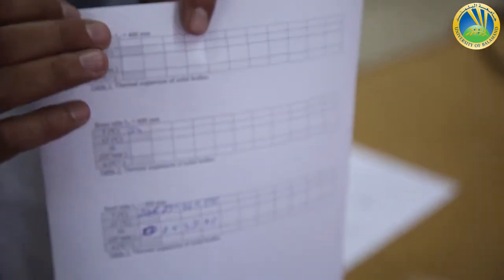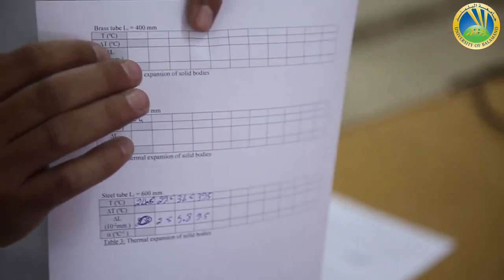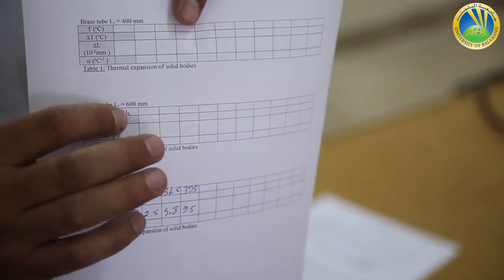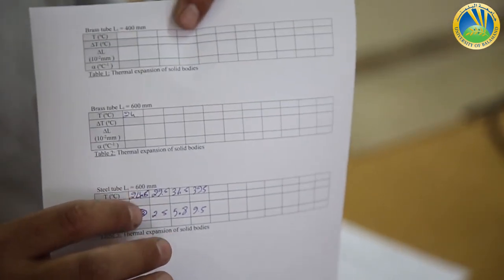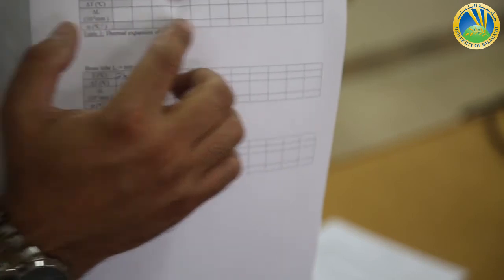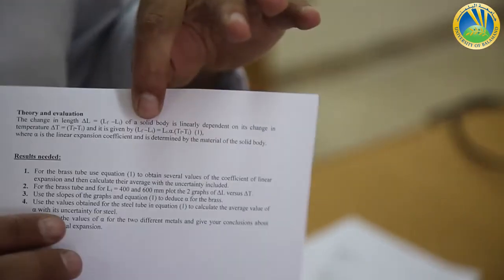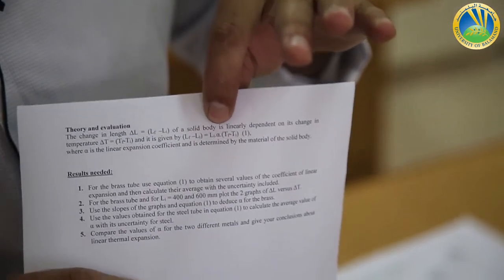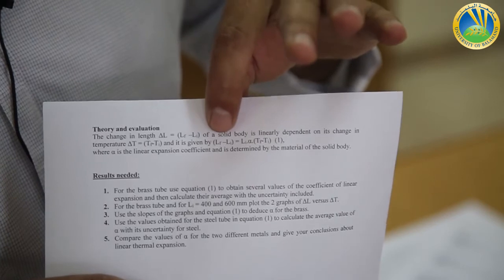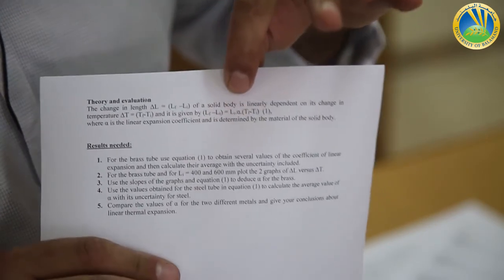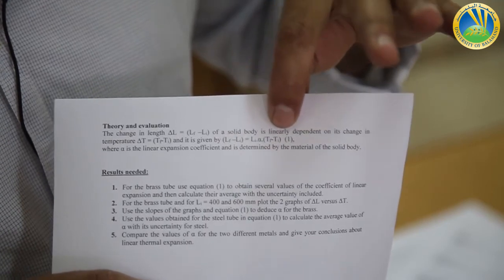We have filled the 3 tables: for the brass tube with initial length of 400 millimeters, the brass tube with initial length of 600 millimeters, and the steel tube with initial length of 600 millimeters. Now we have to do the calculation of alpha. The calculation of alpha will be done using the equation L final minus L initial is equal to L initial times alpha times T final minus T initial. Another way, delta L, the difference in lengths, equals L initial times alpha times delta T.